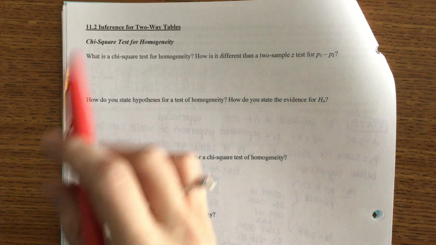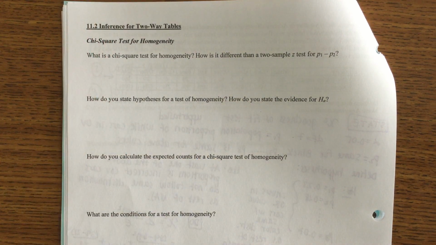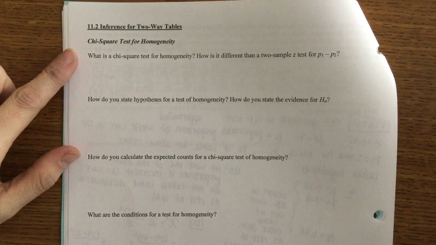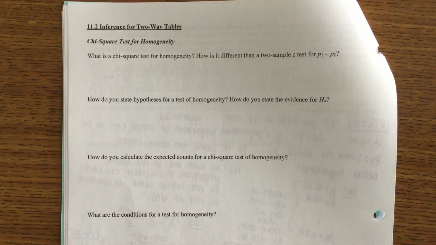Last section that we're going to talk about in this chapter is section 11.2. We are looking at two-way tables. With two-way tables, there are two different tests we're going to learn. First one that we're going to do today is a chi-square test for homogeneity, and then the one that we're going to do Monday is a chi-square test for independence. They're used in two different scenarios, but they're carried out exactly the same way.